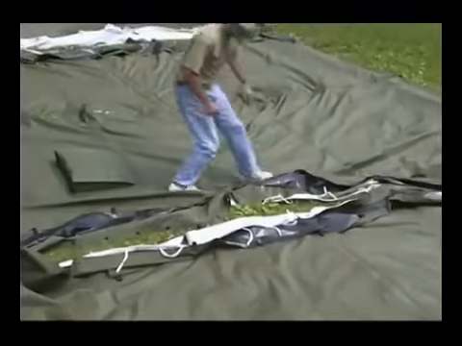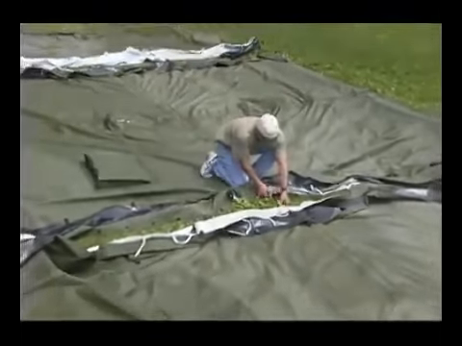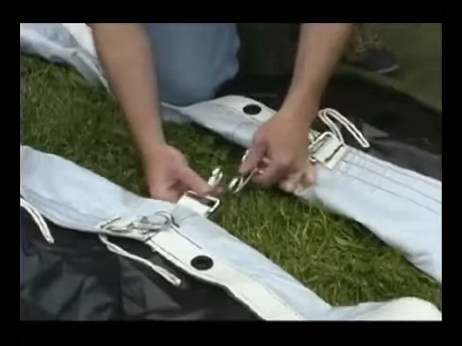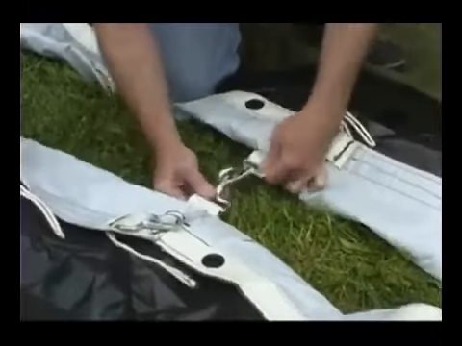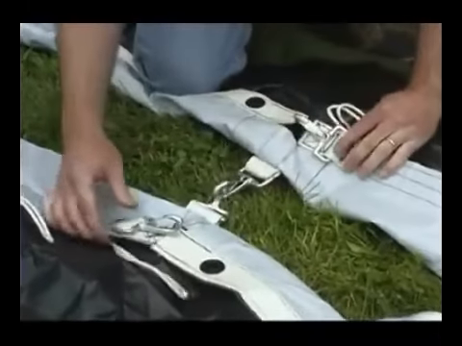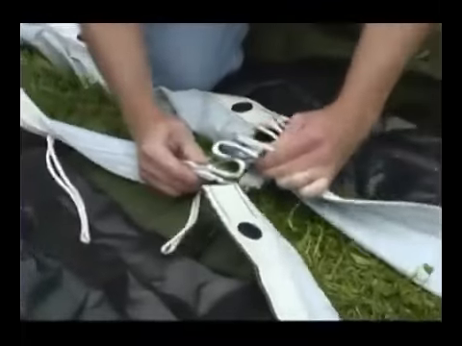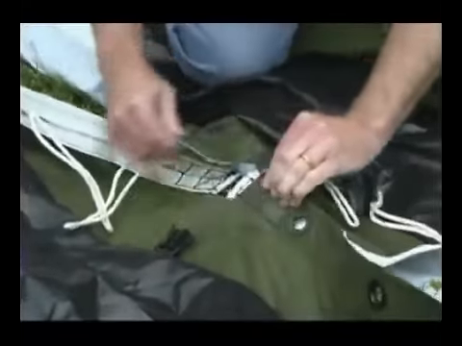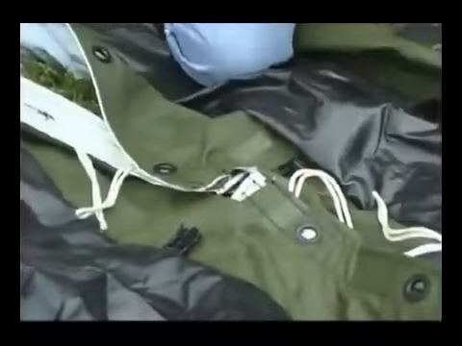Find the 4 large snap hooks at the edge of the end section and midsection roofs on the underside of the tent. Connect the 2 snap hooks at the ridge. Next, connect the snaps on the lace line. It is very important that these snap hooks are connected now.